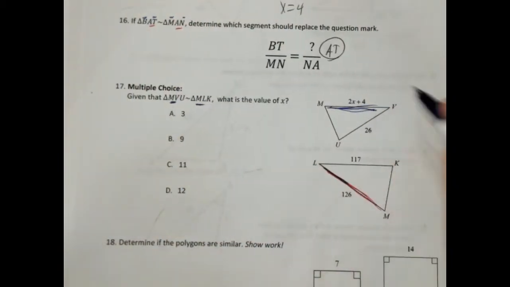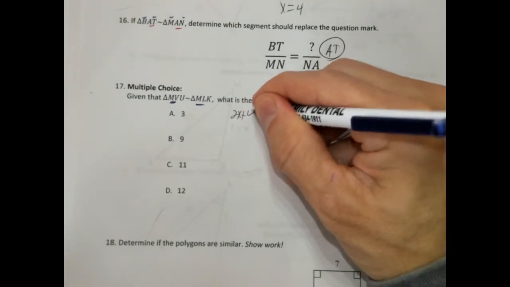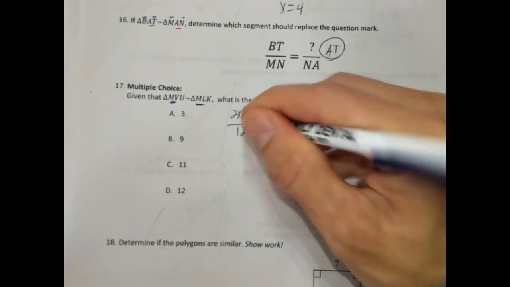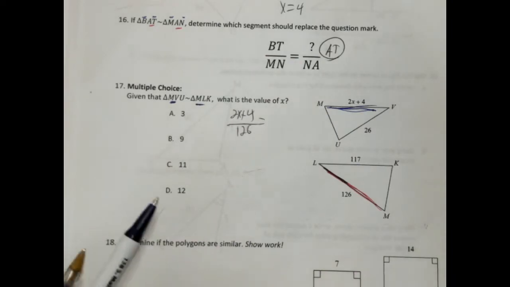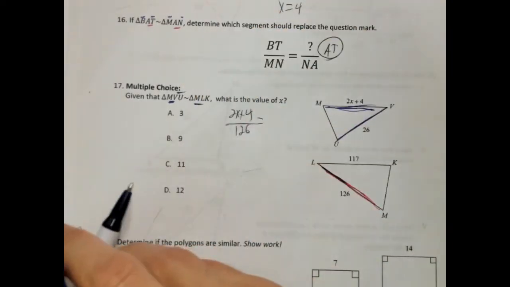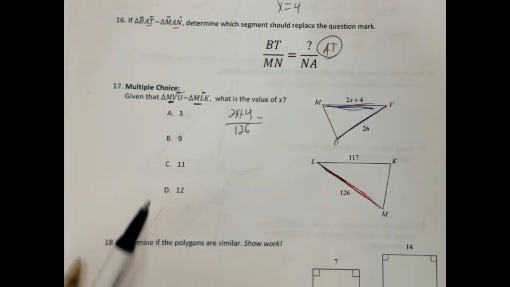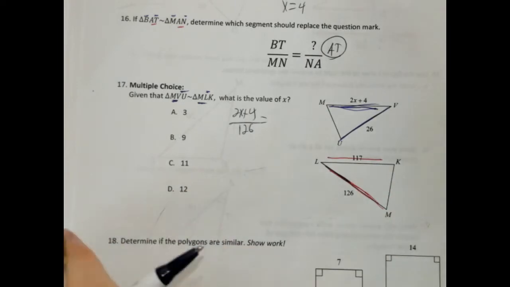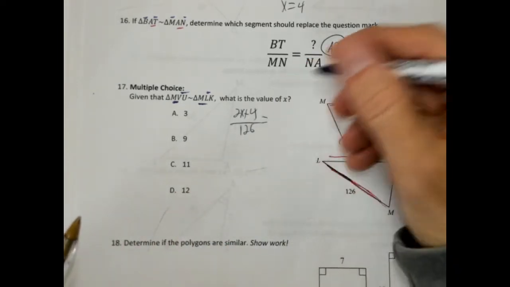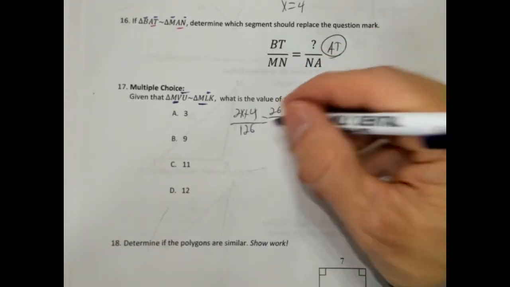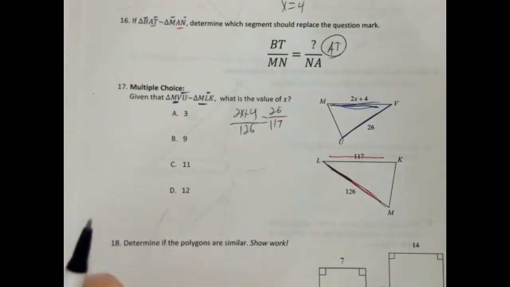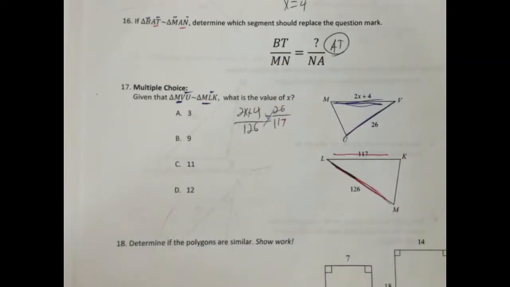So we're going to say, alright, 2x plus 4 over 126, and then VU, which is the last two. And the last two over here should be LK, which they are. Just like that. So we're going to have 26 over 117. We're going to cross multiply and solve here.